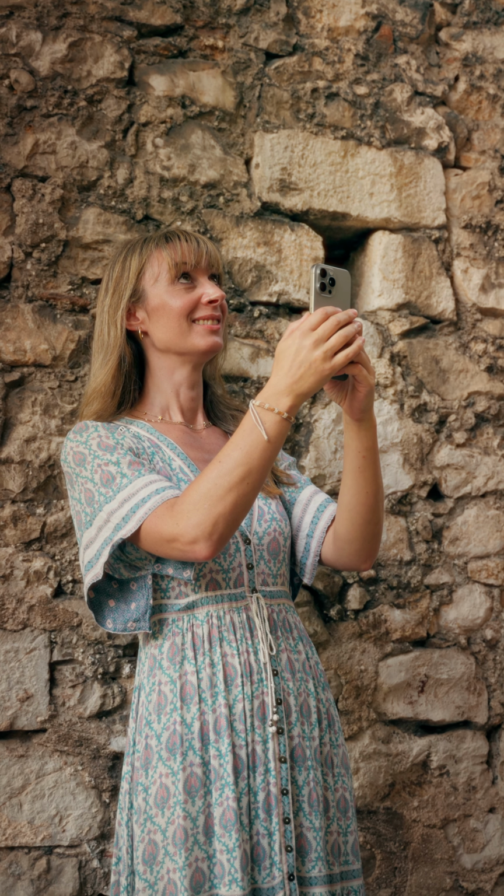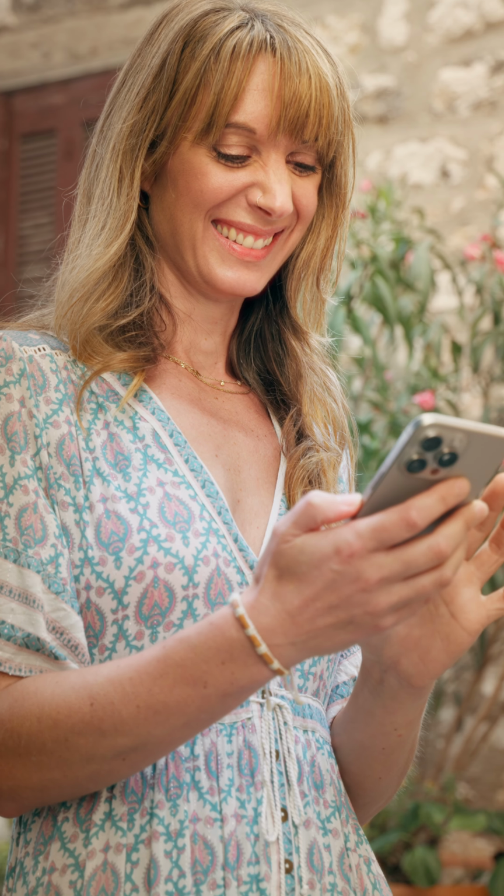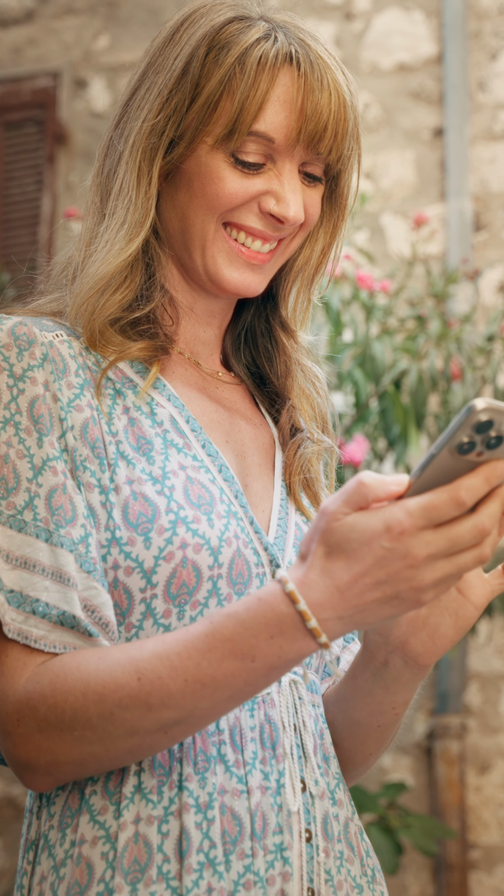I will often reframe a shot and try something different, and sometimes you don't know until after you've edited them which you prefer. Let me show you an example.